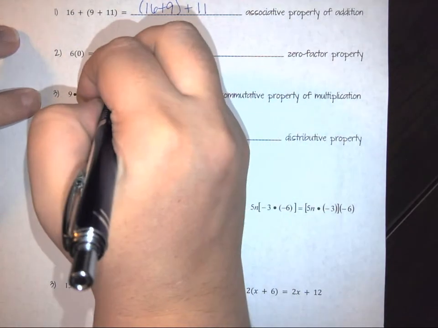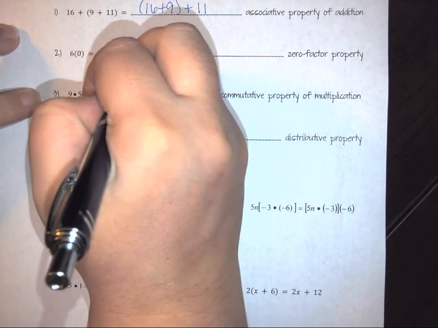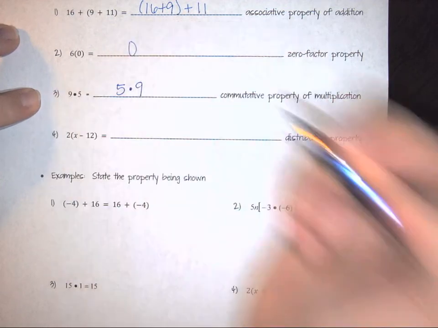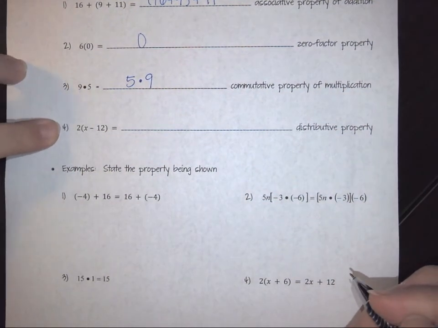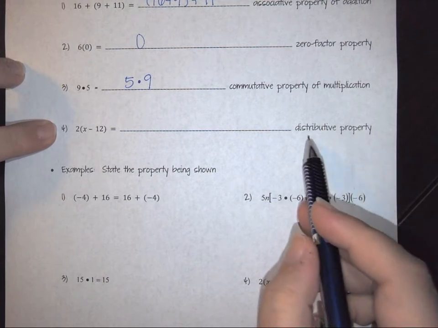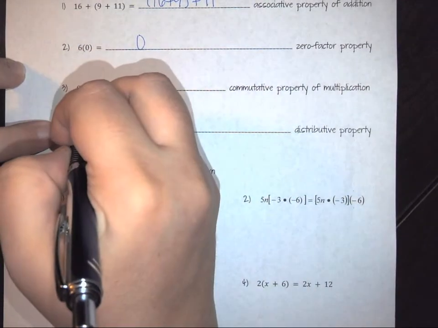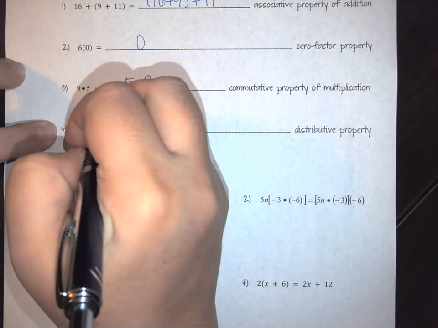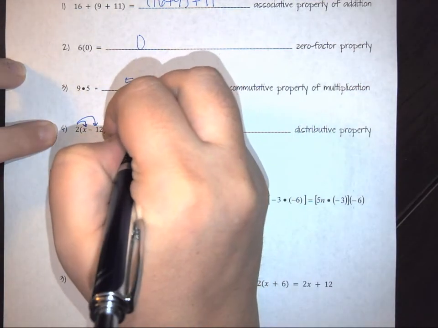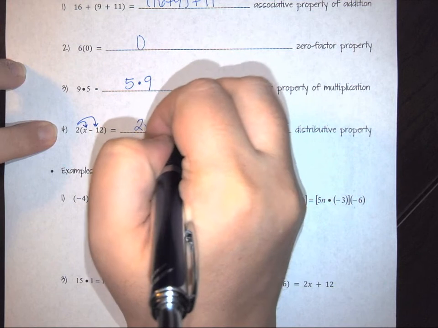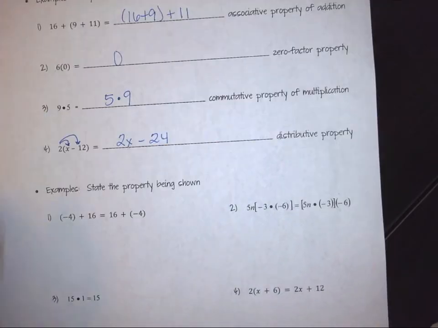That essentially says 9 times 5 is the same as 5 times 9. Here I have 2 times x minus 12, and I want to use the distributive property. That says I have to distribute the 2 through the parentheses. This becomes 2x minus 24, which is the distributive property.